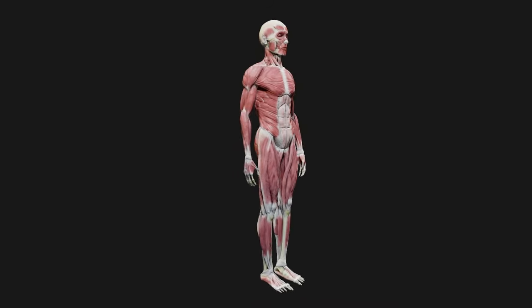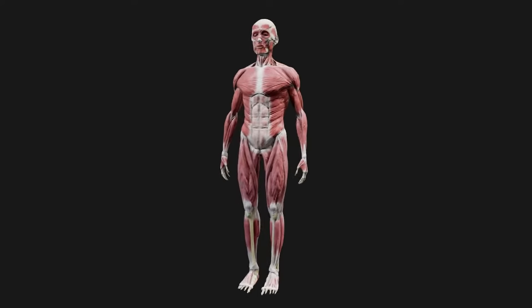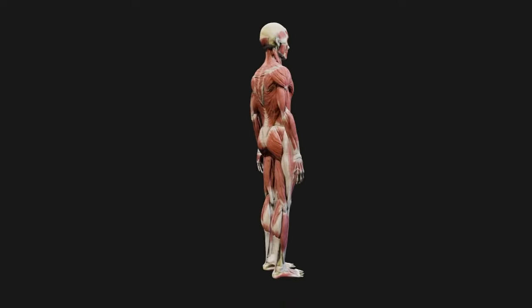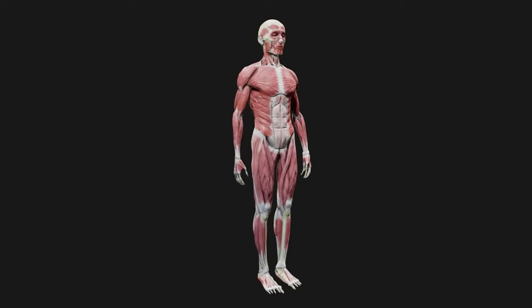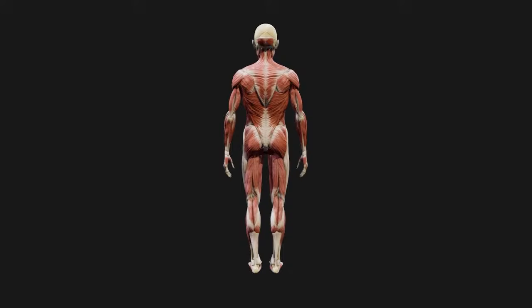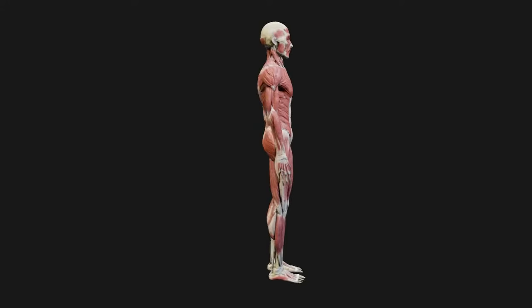The muscular system is the body system that is responsible for movement and the maintenance of posture. It consists of muscles, which are tissues that contract and relax to produce movement. There are 3 main types of muscles in the body: skeletal muscles, cardiac muscles, and smooth muscles.